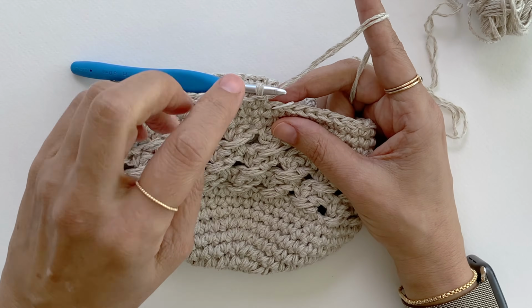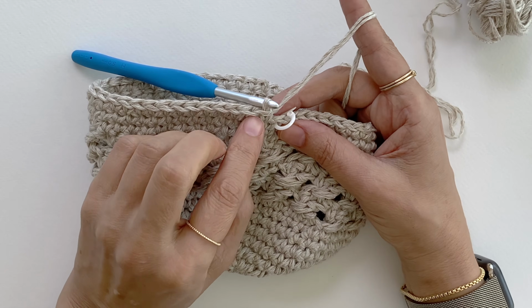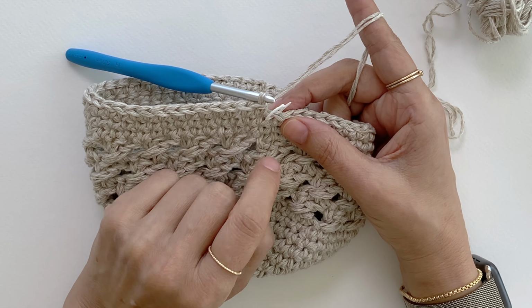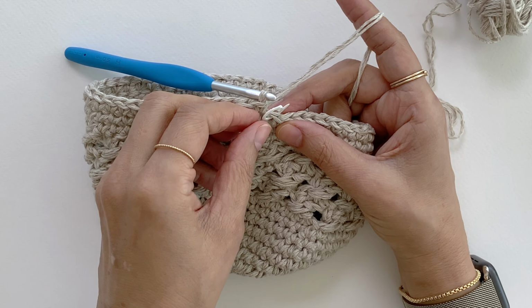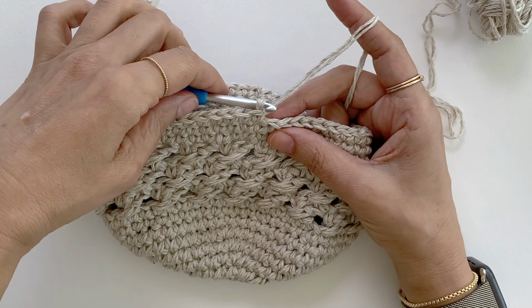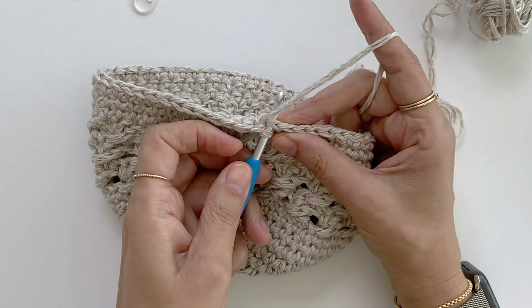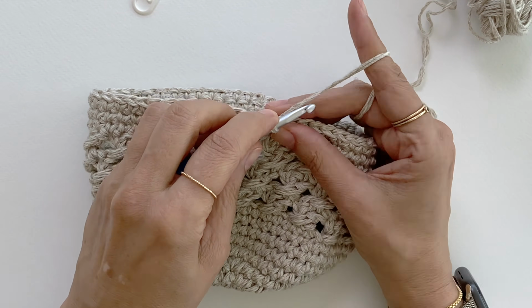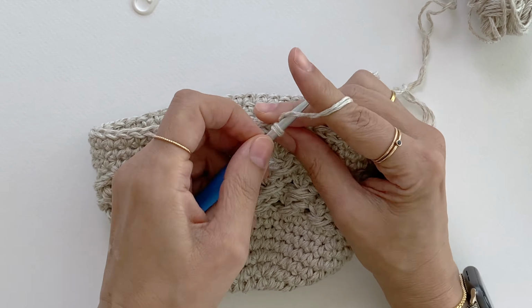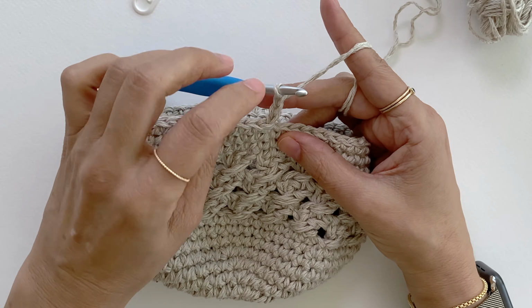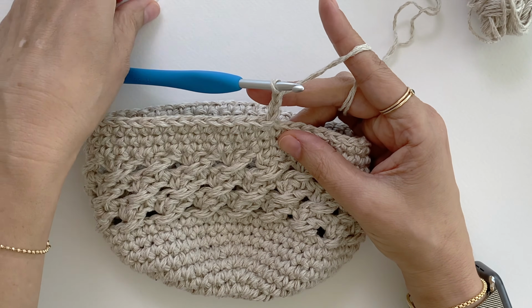Now I'm at the point where I just made my last single crochet, and this is the beginning of the round. So I want to start by removing this beginning of round marker, and I want to make a slip stitch in the first stitch in the round and then a chain 3. And this chain 3 counts as my first double crochet.